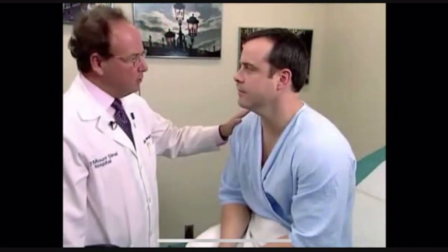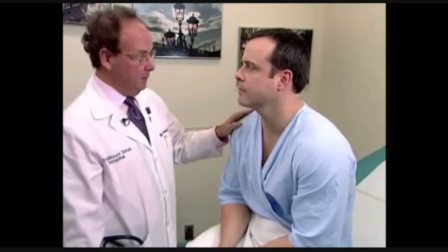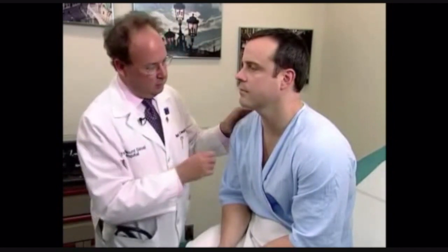Mr. Johnson, we're now going to continue with the examination of your neck. There are two parts of the examination of the neck with the patient in the seated position. The first is examination of the trachea, the position of the trachea. The second is the anterior and then posterior approach to thyroid evaluation.